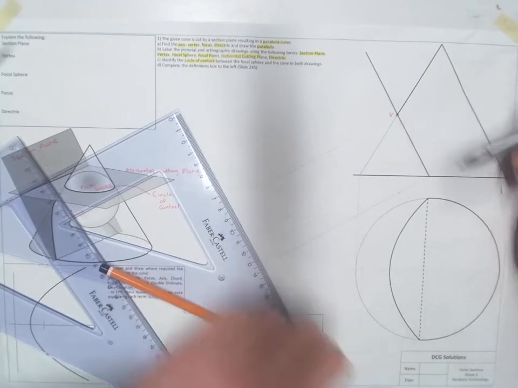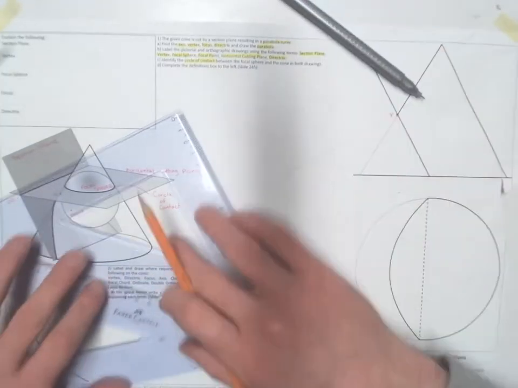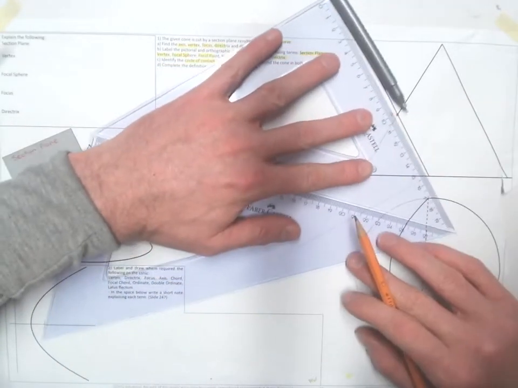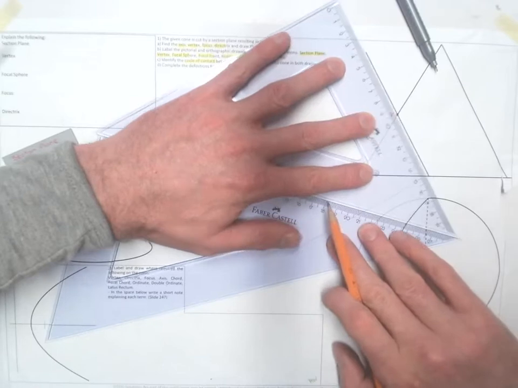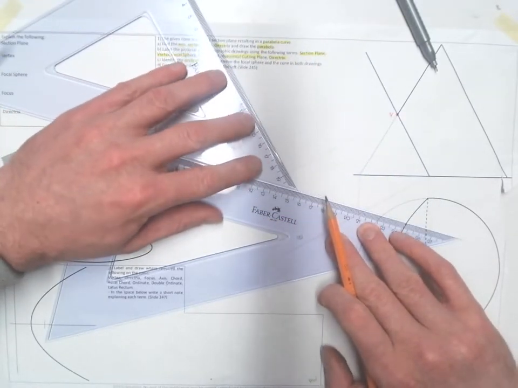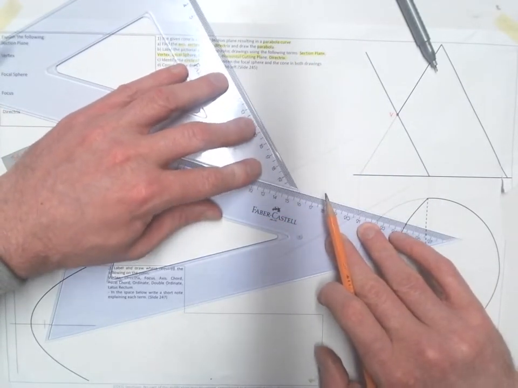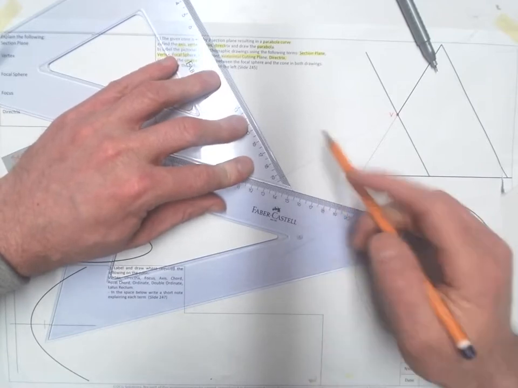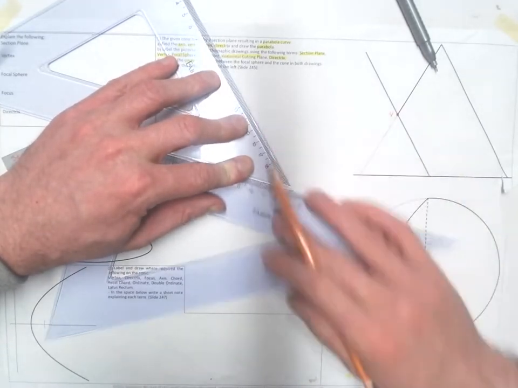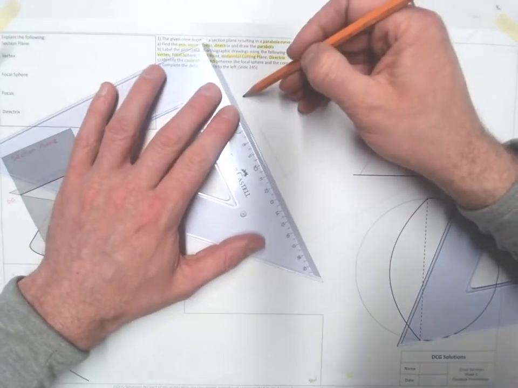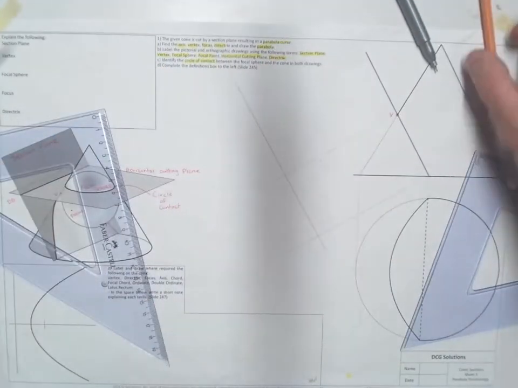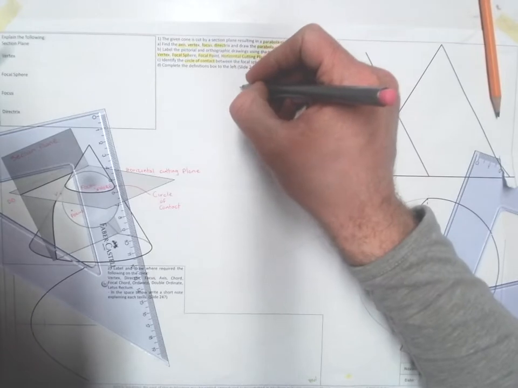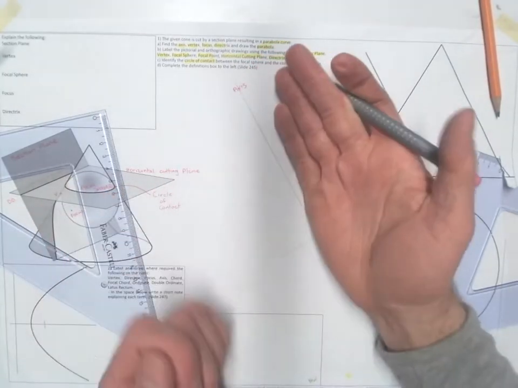What I'm going to do is draw a line out parallel to this edge. It doesn't matter where, it's going to be the centre of your axis. So we're going to say somewhere there. Again, all this is lightly. That is going to be your axis, and the parabola is going to be drawn on either side of that.